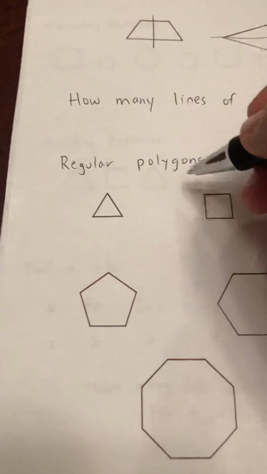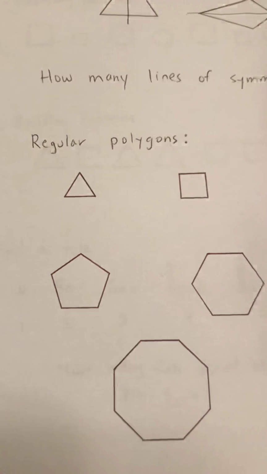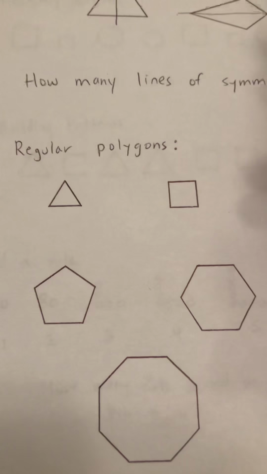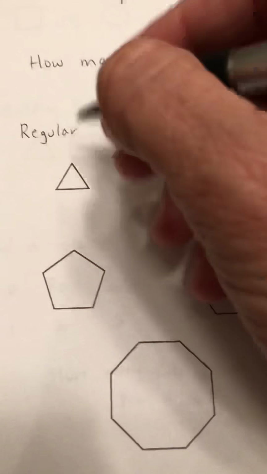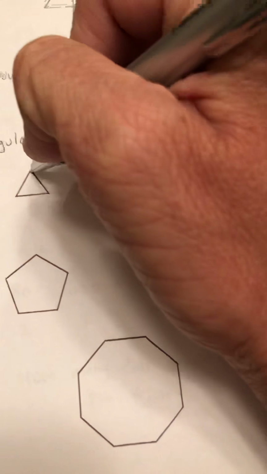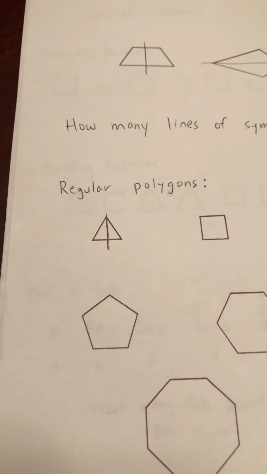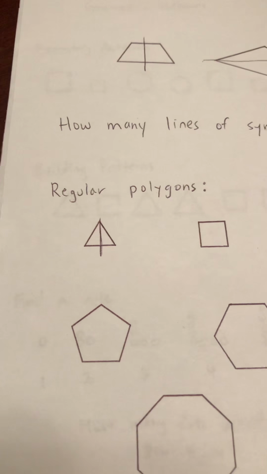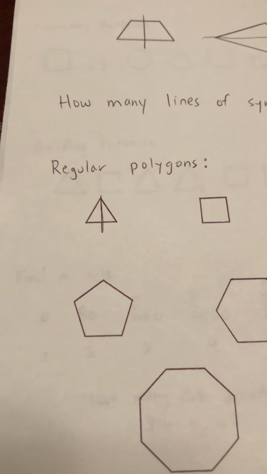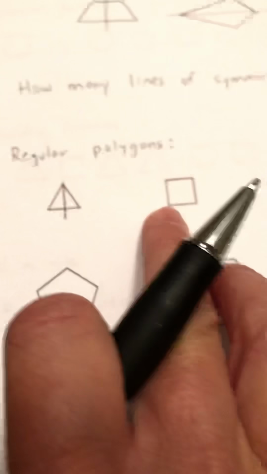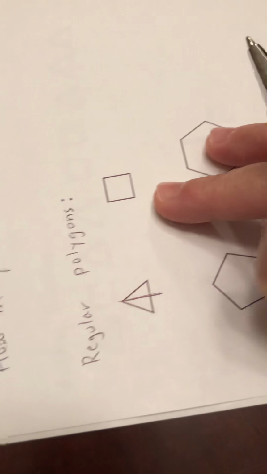And what's nice about this is when you see a regular polygon, the number of lines of symmetry is going to be equal to the number of sides in the figure. It's a good little trick because most students will recognize this right away and call that one line of symmetry. They'll say it has one vertical line of symmetry. Since these figures are equilateral and balanced all the way around, if we turn our paper, we're going to see that exact same triangle again.